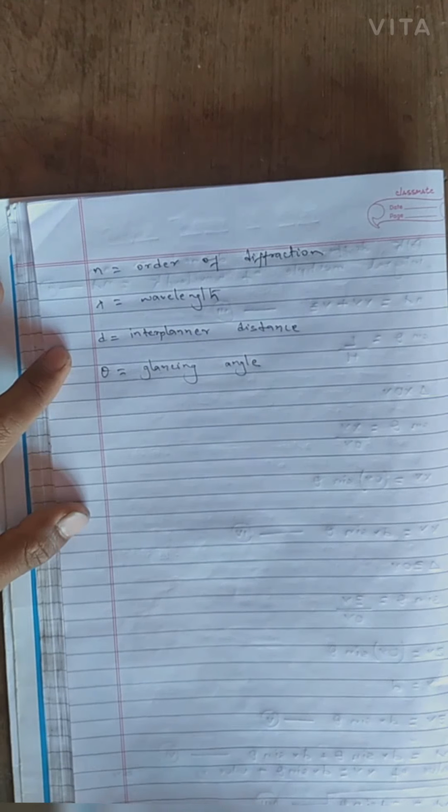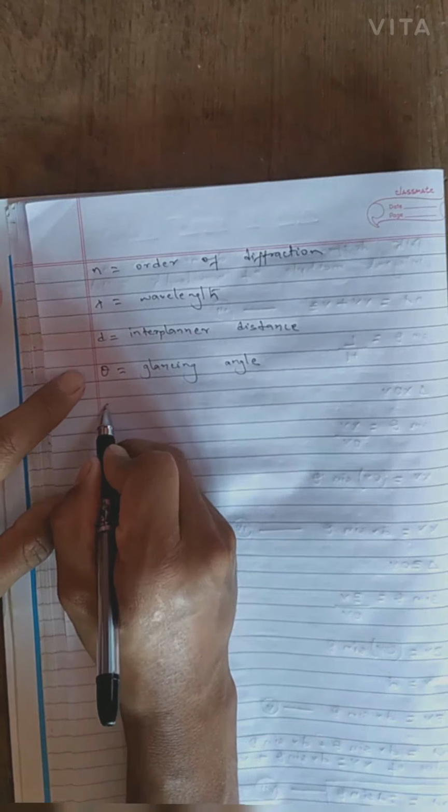And the values of sin theta for various angles will be like this.